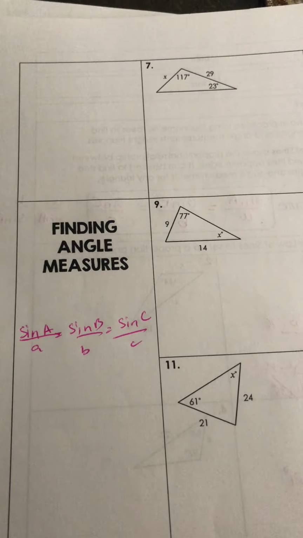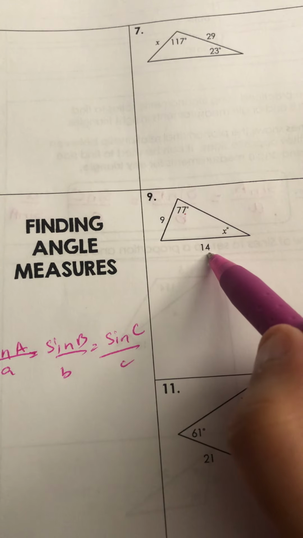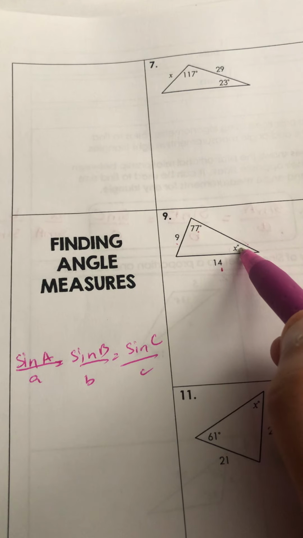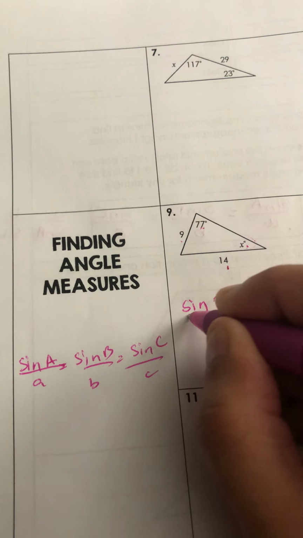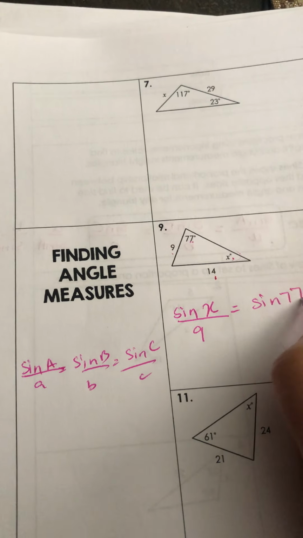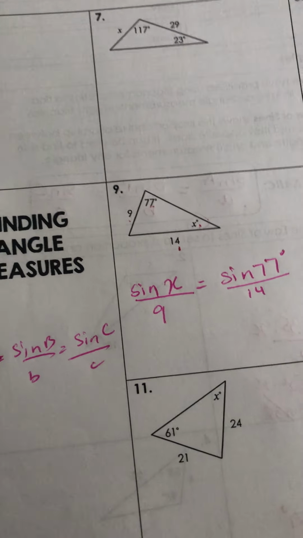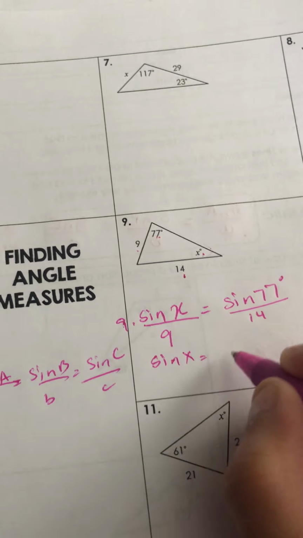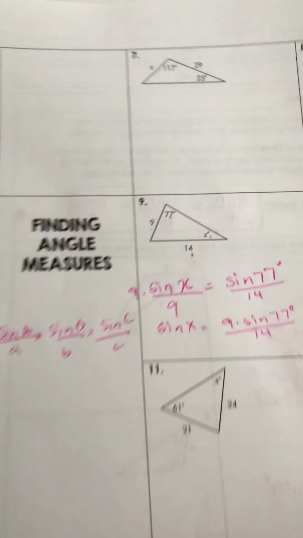Finding the angle measures. Now here I have this angle and the side, I have this unknown angle and the side. So I'm going to start from this angle, or that angle, it really doesn't matter. I'm going to write sine of angle x over 9 is equal to sine of 77 degrees over 14. Now I'm going to multiply both sides by 9 so that I can get rid of 9. I get sine of x equals 9 times sine of 77 degrees over 14.